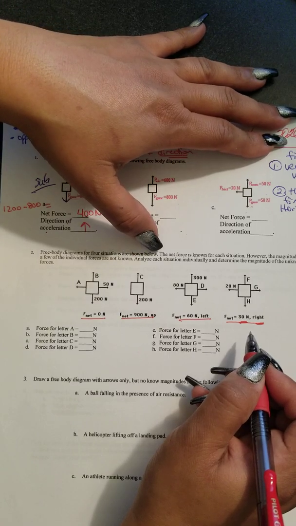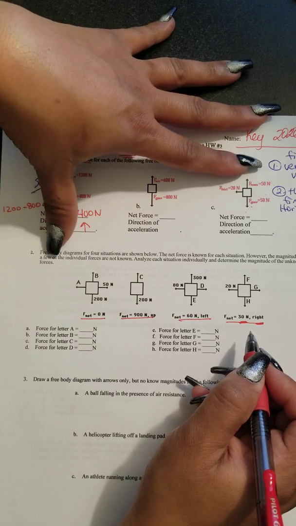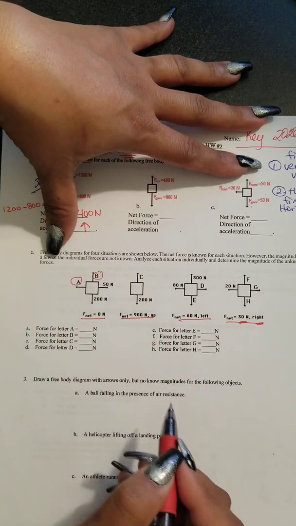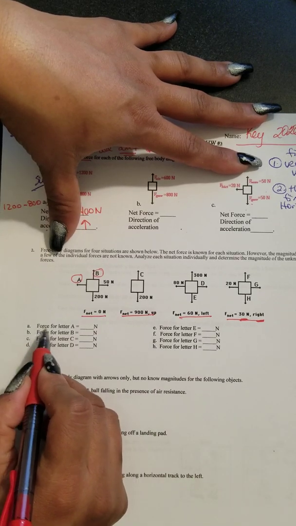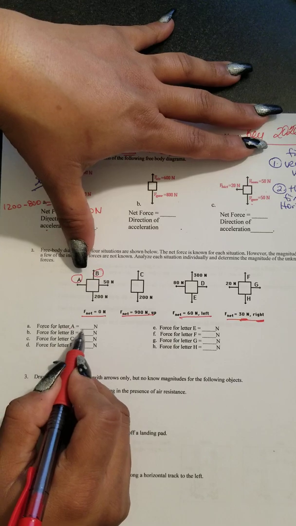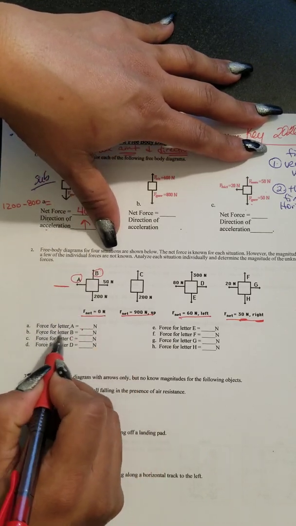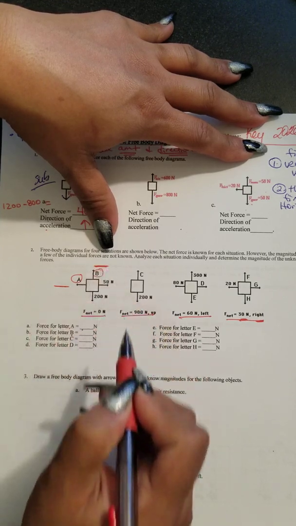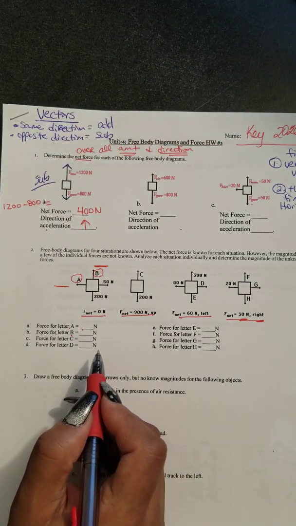Analyze each situation individually and determine the magnitude of the unknown force. For an example, you're looking for this vector arrow and this vector arrow. For the forces for letter A, how many newtons is going to be over here? And for the force on vector arrow B, how much value or magnitude is going to go over here is what they're asking from you.